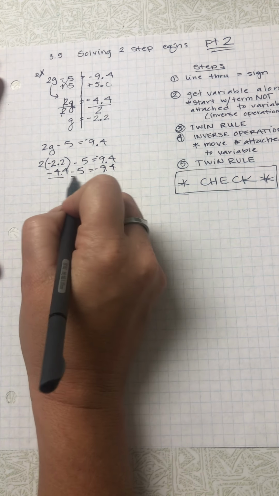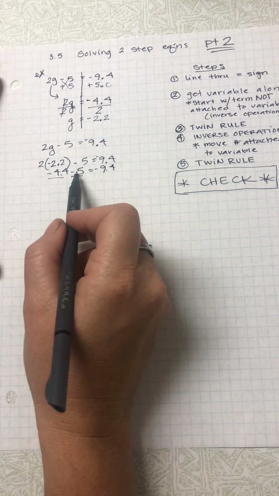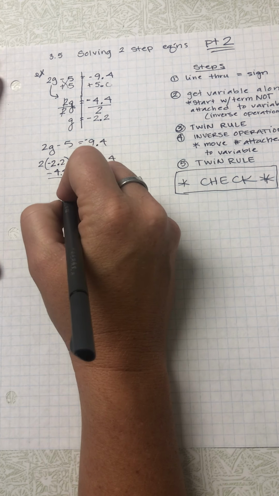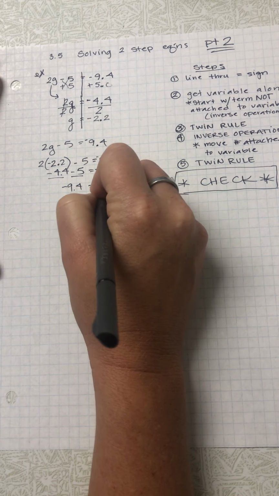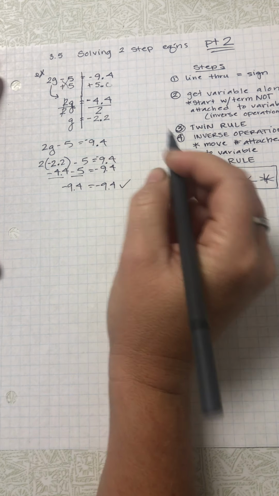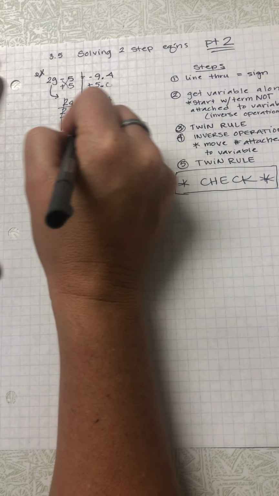When I combine two negatives, the signs are the same, so I get a bigger negative, and I get -9.4 on both sides, which means my answer is correct.